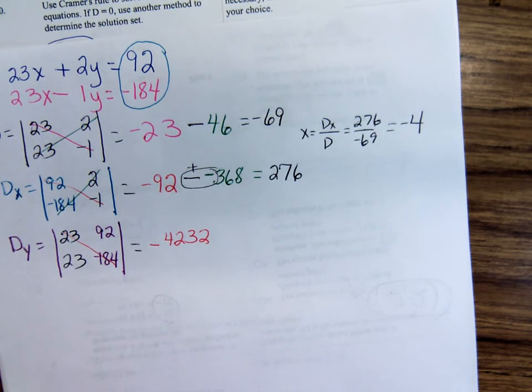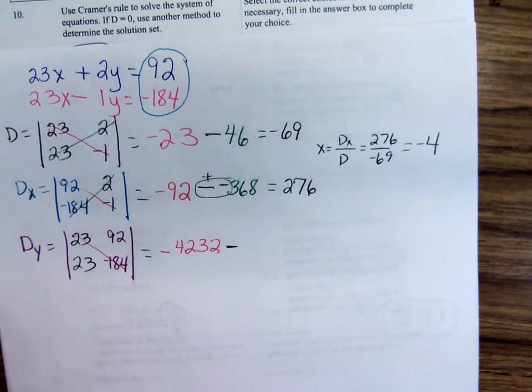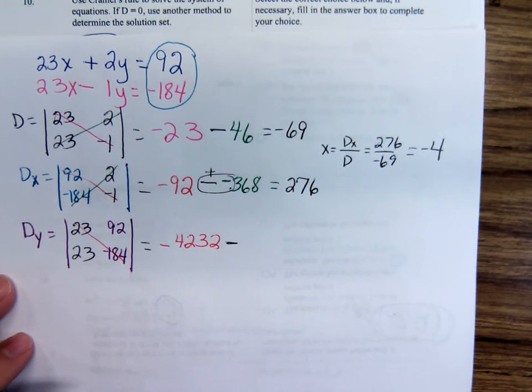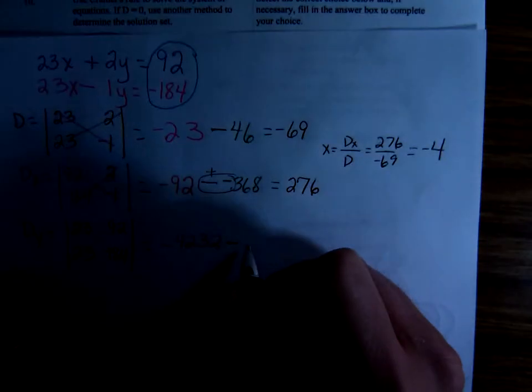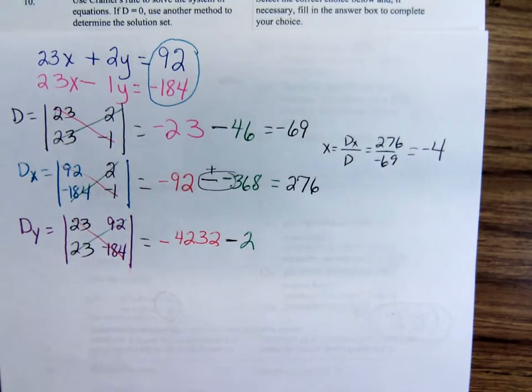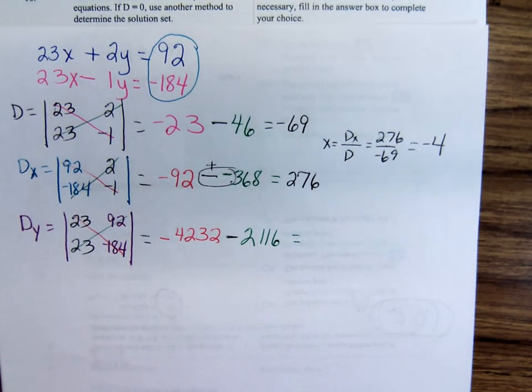And a minus. Let's do the green diagonal. Oh, can you see what I'm doing? Have I gotten too low? Hopefully not. 23 times 92. Ooh. 2116. So let's see. What's a negative 4232 minus 2116? Ooh, a negative 6348.